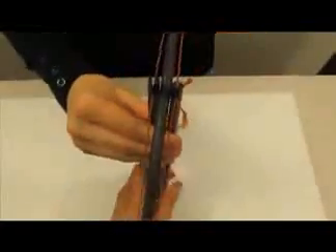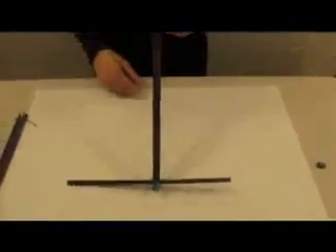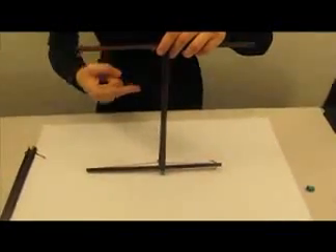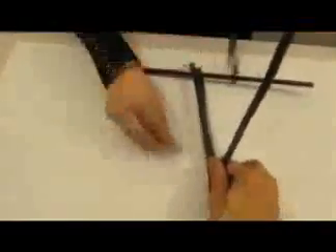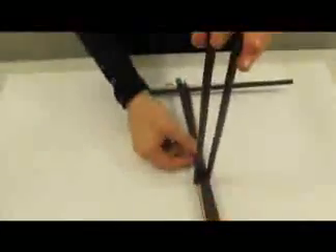What should result is the shape of a capital I. Essentially, what we have here is a model of the two-dimensional planes, a positive and a negative in both the x and y axes. To give it the third dimension, attach rod 5 to rod 2 in the same fashion, followed by rod 6 to the other string of rod 2.